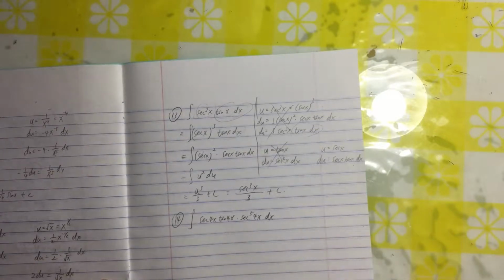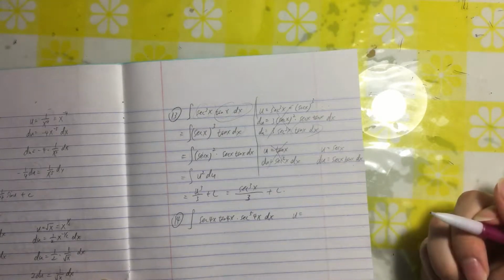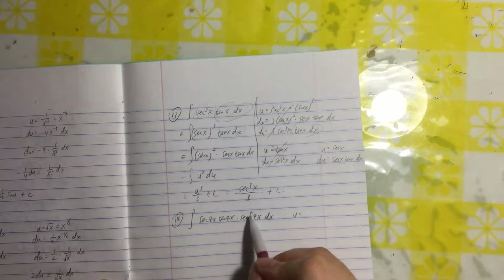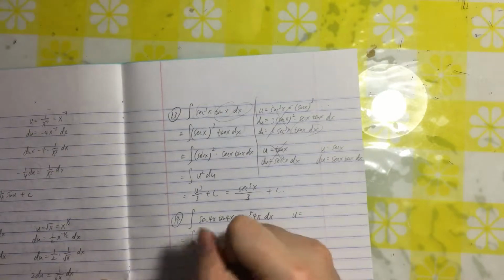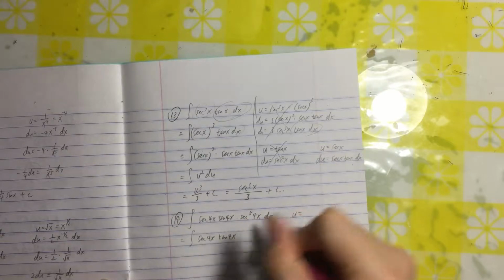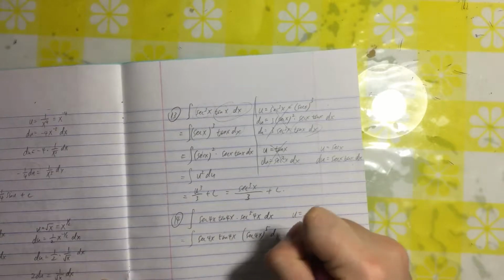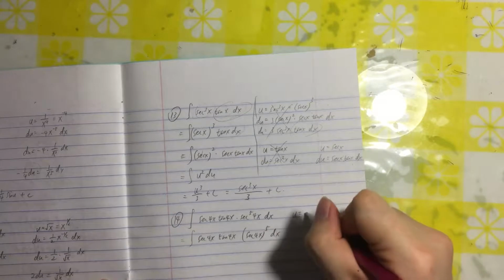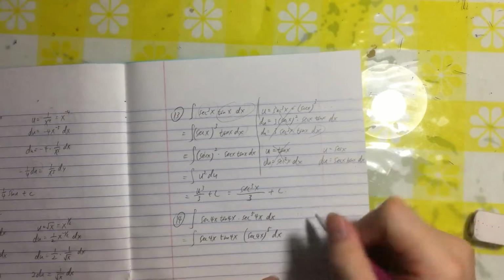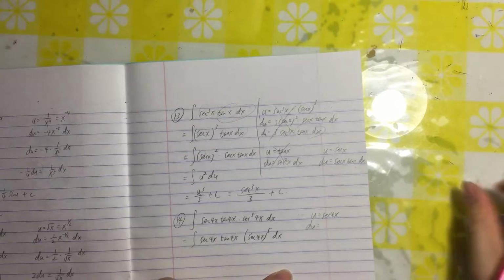Since we can't find the antiderivative directly, let's think of u substitution. What should we choose u to be here? Let's try. Secant to the power 4 of 4x can be written as secant of 4x raised to the power 5 dx. If I let u be secant of 4x, what's my du? Be very, very careful.